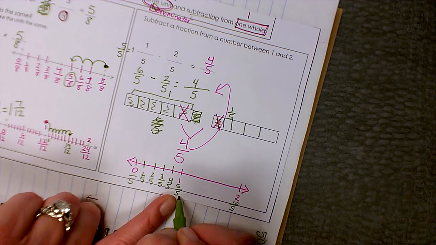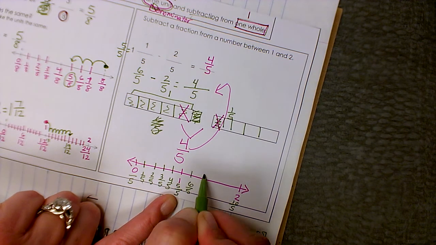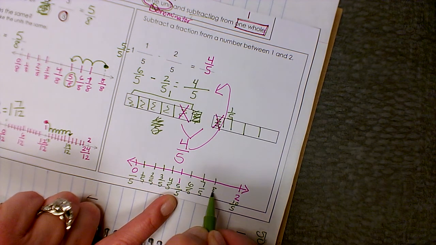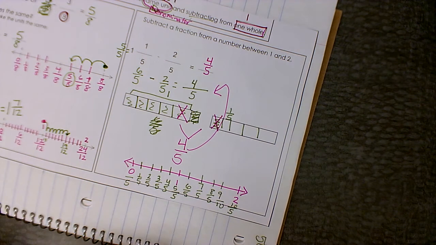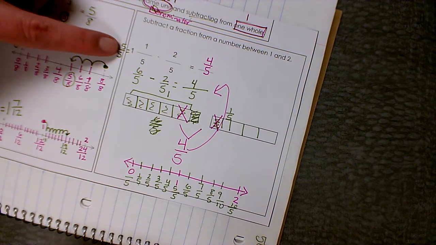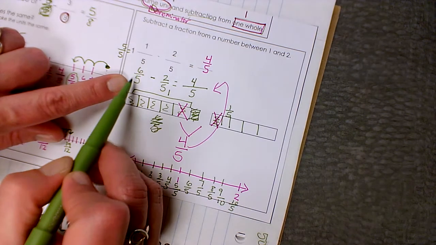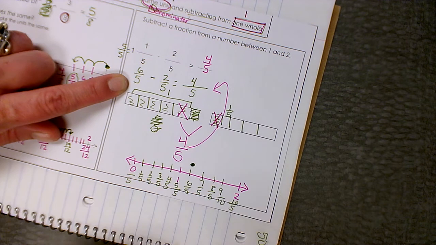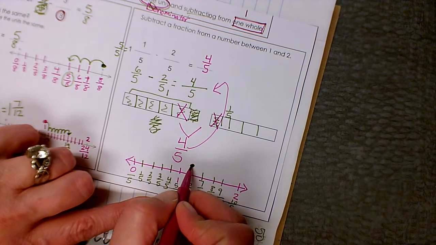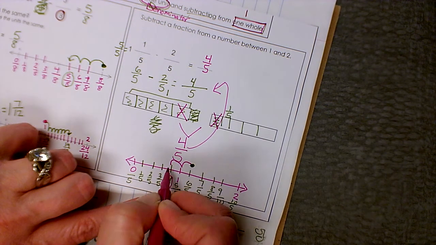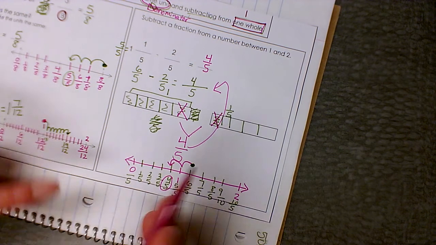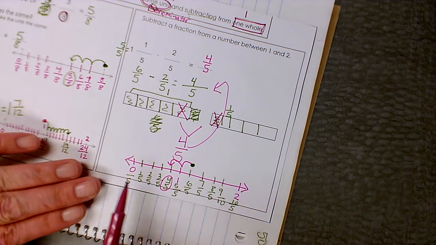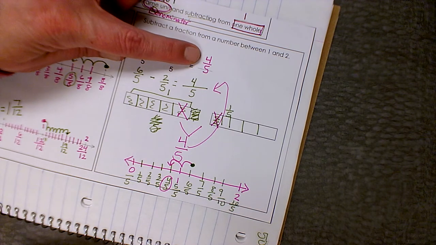You see how we've kind of put them in there? 5/5, 6/5, 7/5, 8/5, 9/5, 10/5, correct? Well, I know that I'm going to start with 1 and 1/5, or if we moved it from a mixed fraction to just a fraction, I'm going to start at 6/5 right here, and I'm going to take away 2. 1, 2. Oh, where do I end up, everybody? 4/5. So whether I use an area model or I use a number line, I'm still going to get this same answer. All right, let's flip it over and do the next one.